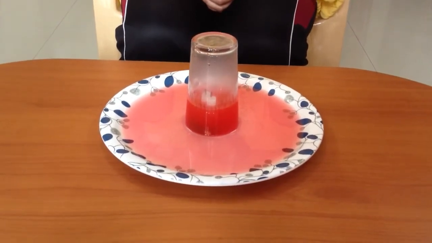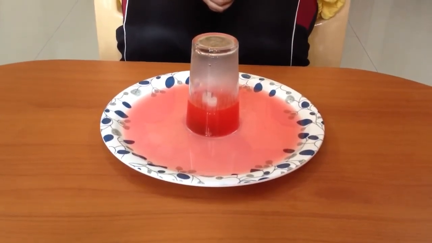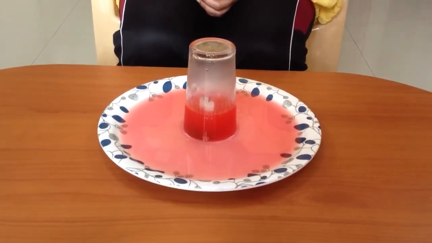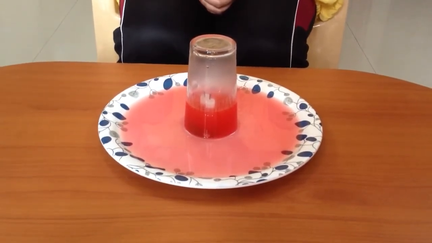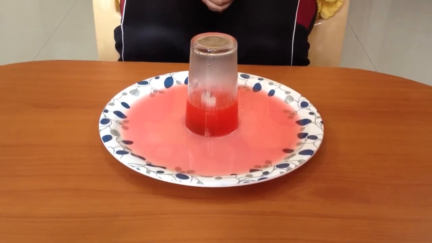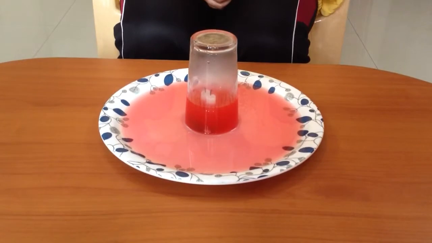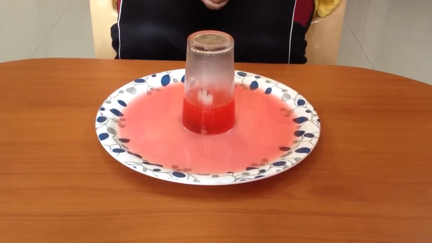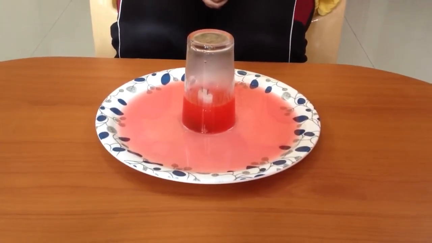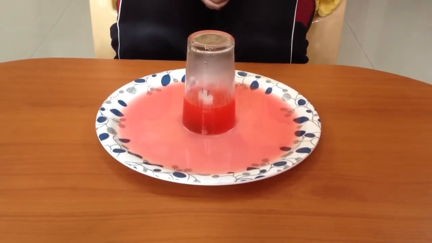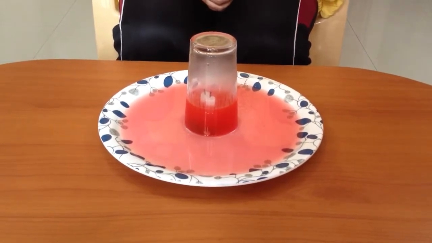Why does this happen? The flame uses the oxygen inside the glass to burn and heat the air inside. When the oxygen is exhausted, it goes off, leaving the heated air inside to cool. As the expanded air cools down, it contracts and creates a lower pressure than the air outside. Now the higher atmospheric pressure outside the glass pushes the water into the glass.